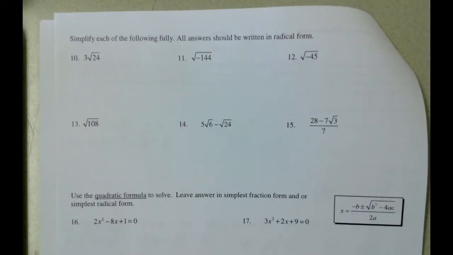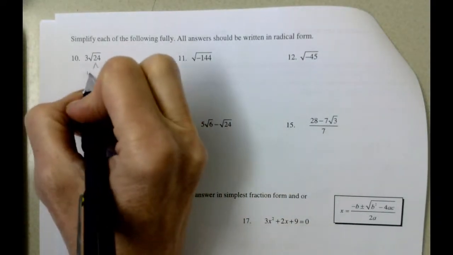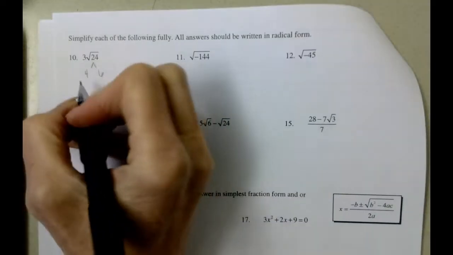Simplify each of the following fully. All answers should be written in radical form. So our first problem is 3 times the square root of 24. We're going to make a factor tree. 4 times 6. You could have picked 2 times 12. You could have picked 3 times 8.